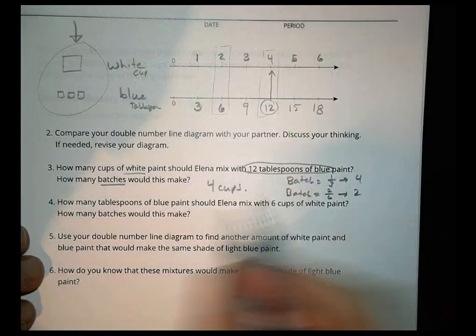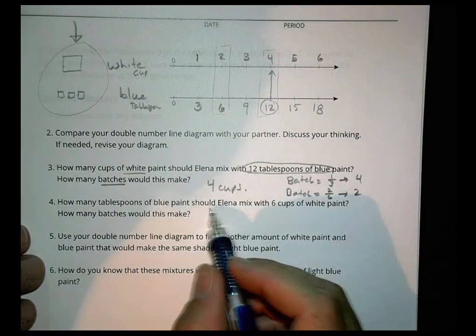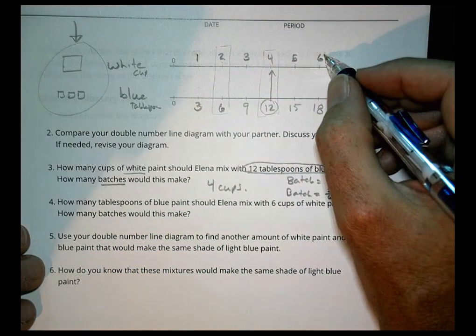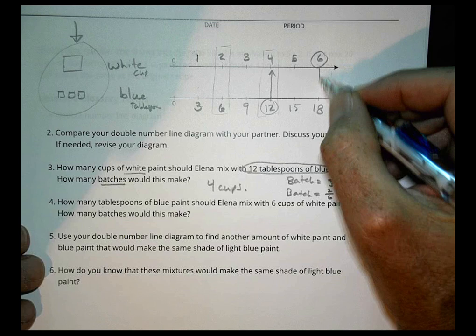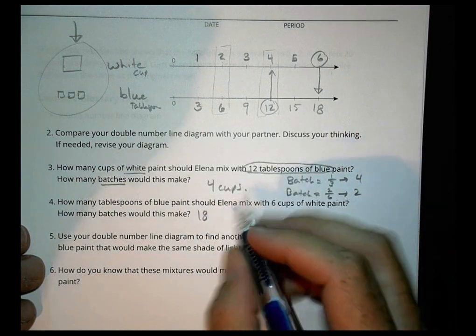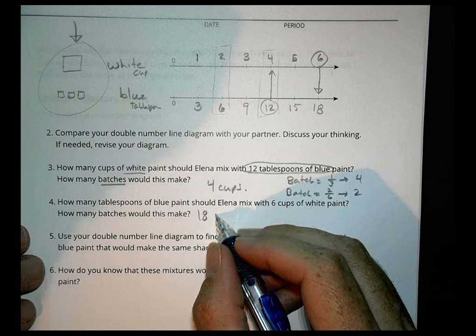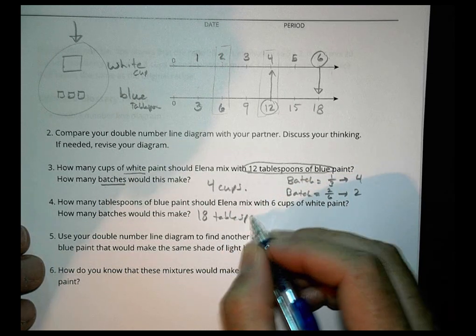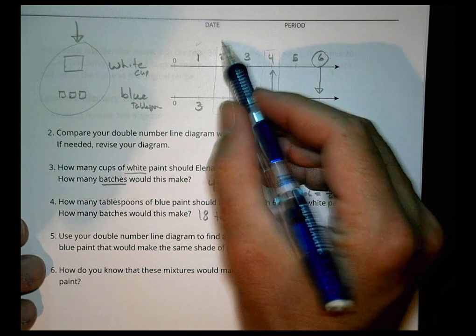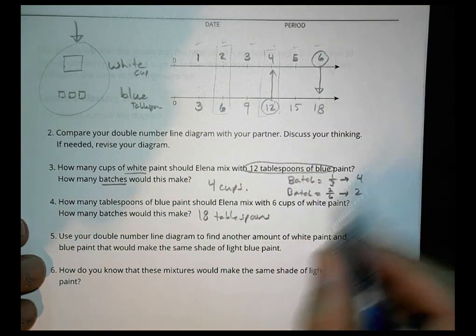Okay? How many tablespoons of blue paint should Elena mix with 6 cups of white paint? Well, here's 6 cups of white paint, and how much blue should she mix with it? We would say 18 tablespoons, right? And in terms of how many batches that is, I would count them off: 1, 2, 3, 4, 5, 6 batches.